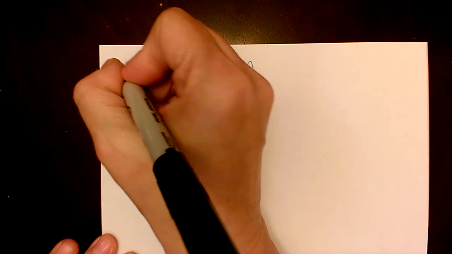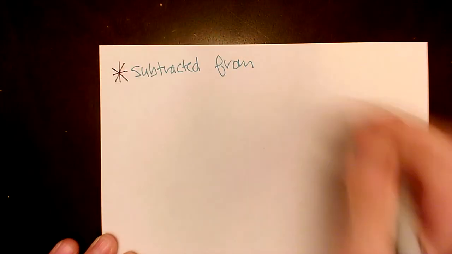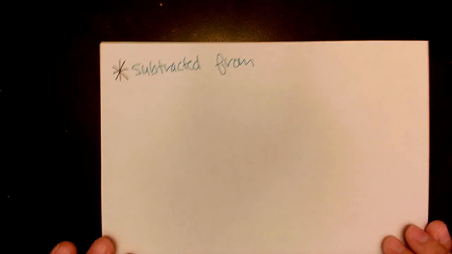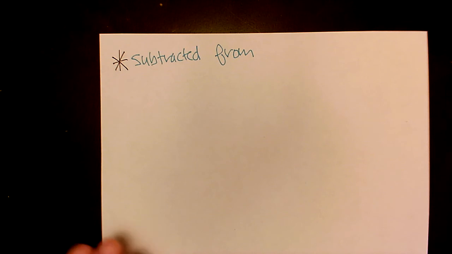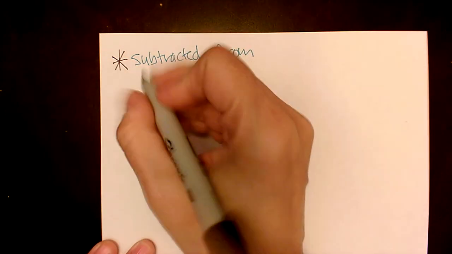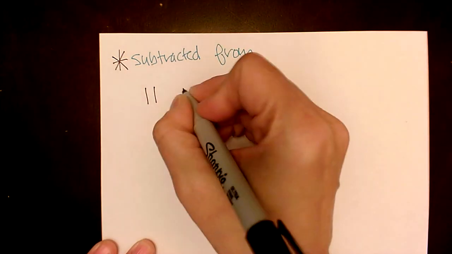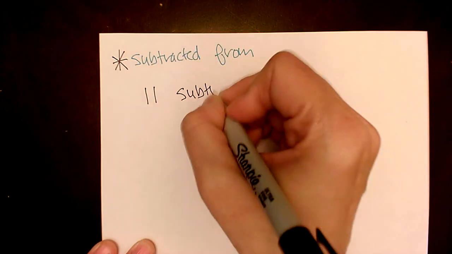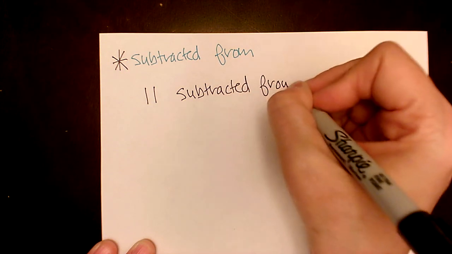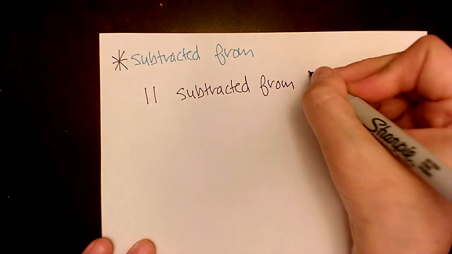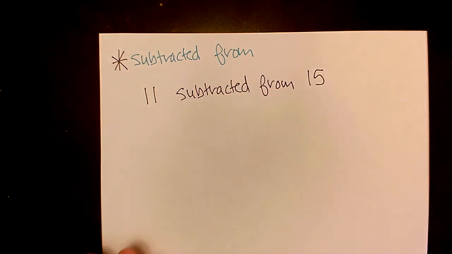And I have one more. And this is also another one where the numbers are switched. So subtracted from, if I have 11 subtracted from 15.